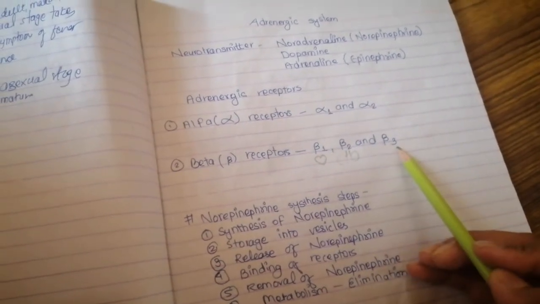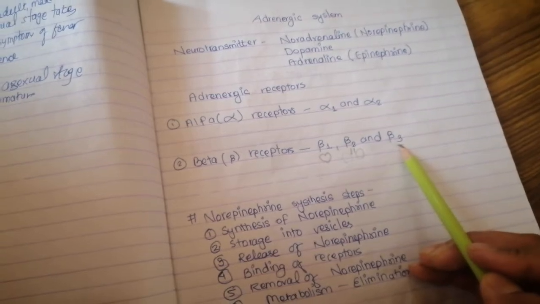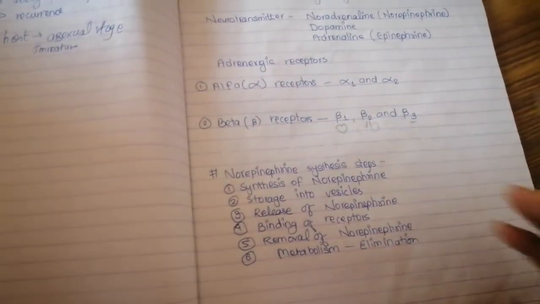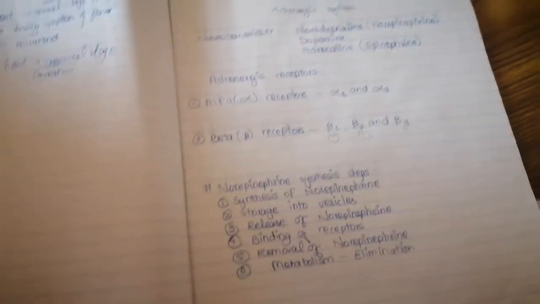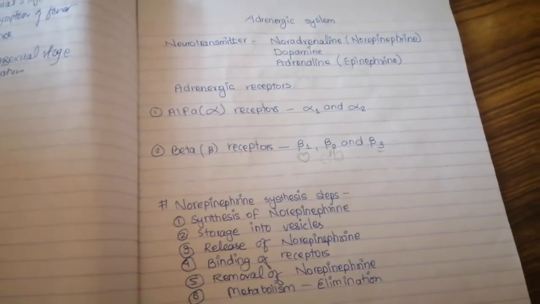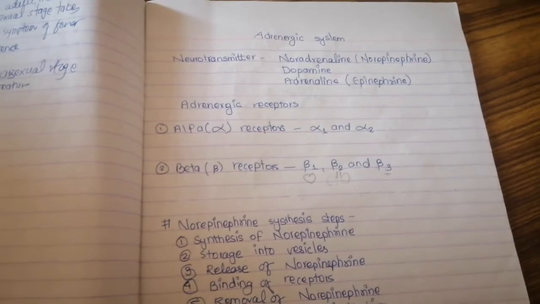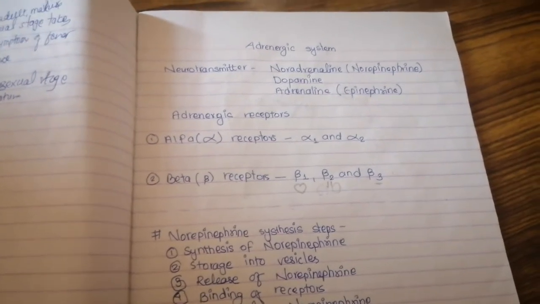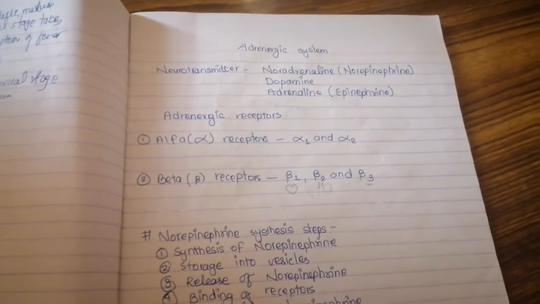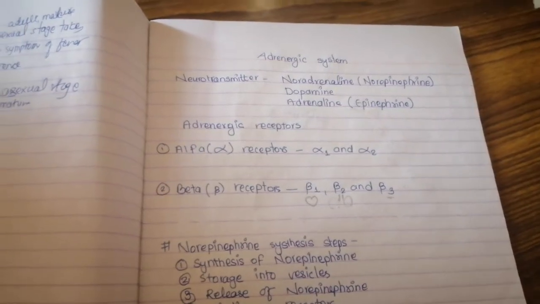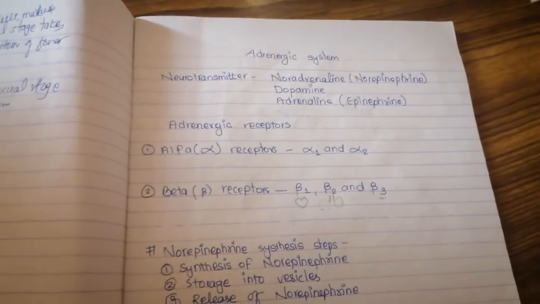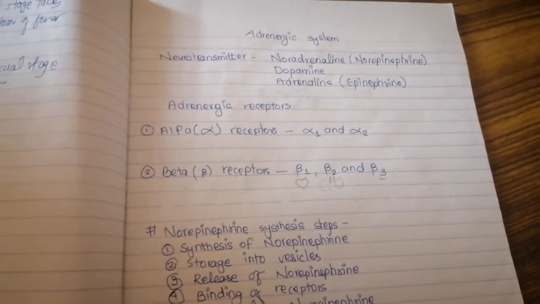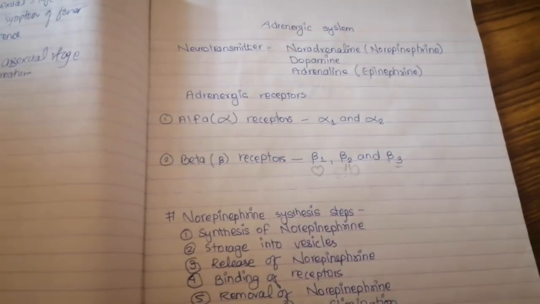Beta 3 is not important, but where is it present? Where are beta 1, beta 2 and beta 3 receptors present? The beta 1 receptor is present in the heart and beta 2 in the lungs. Now how to memorize this: there is one heart and there are two lungs. And the beta 3 receptor is present in the smooth muscle, in the adipose tissues.